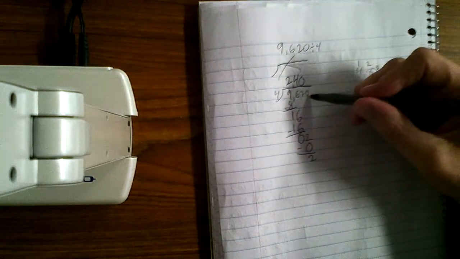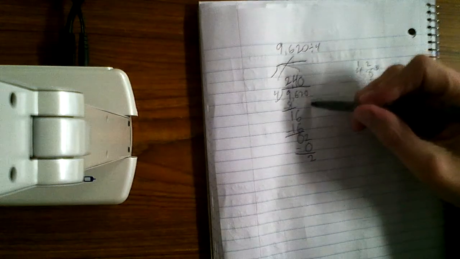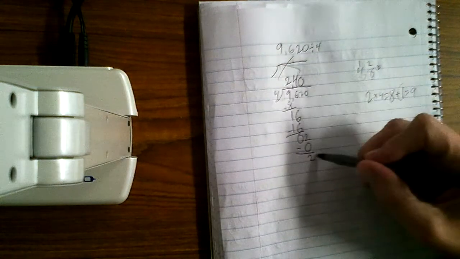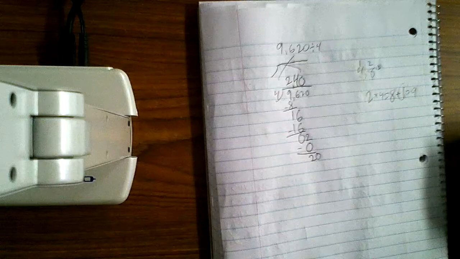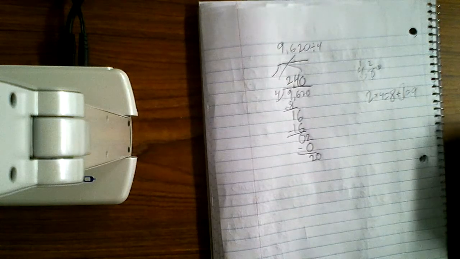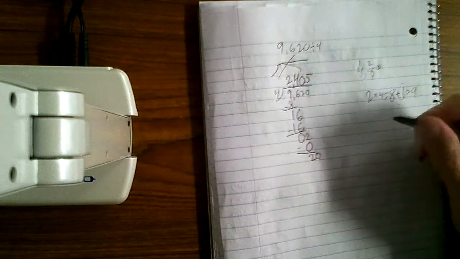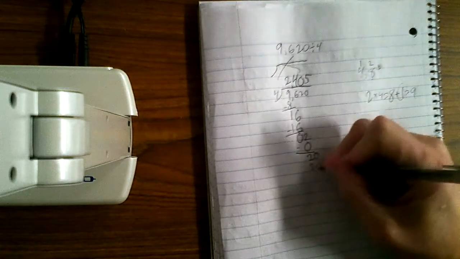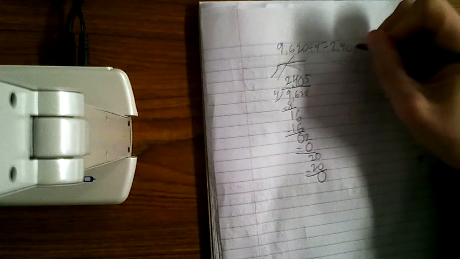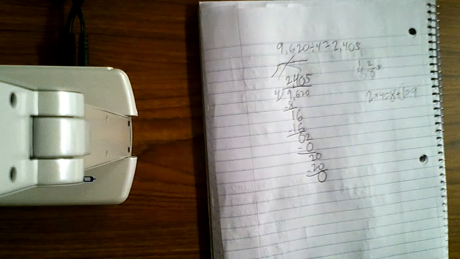And then we have the 1s. So for the last time we regroup, we bring that 0 down here to regroup. And now we have 20 divided by 4. And I know from multiplication facts that there's exactly 5 groups of 4 in 20. 5 times 4 is 20. And when you subtract, this has no remainder. It works out perfectly. So 9,620 divided by 4 is 2,405.